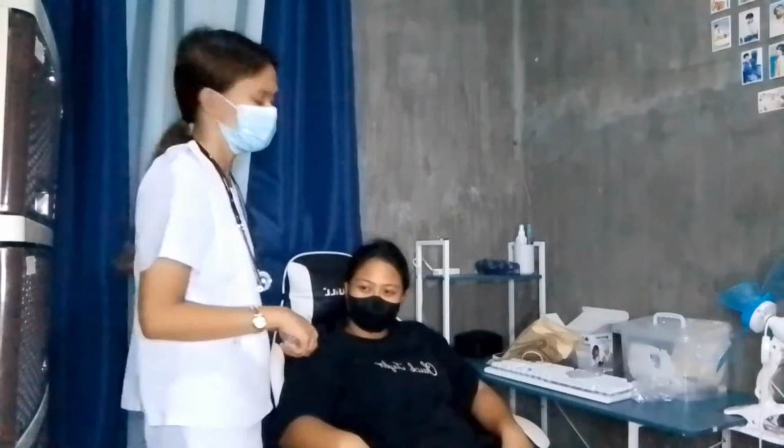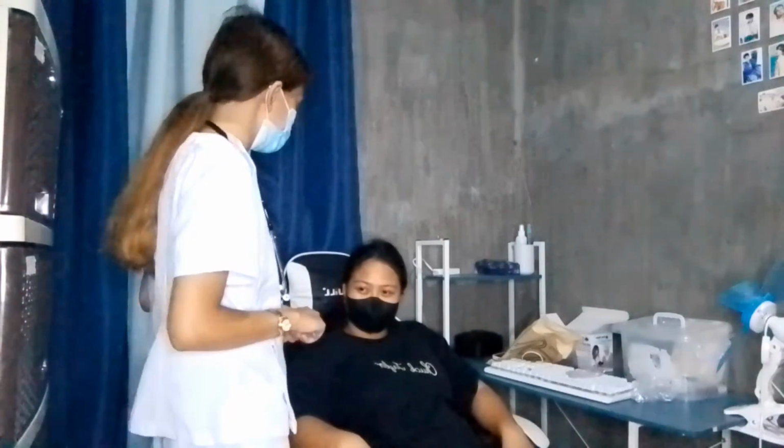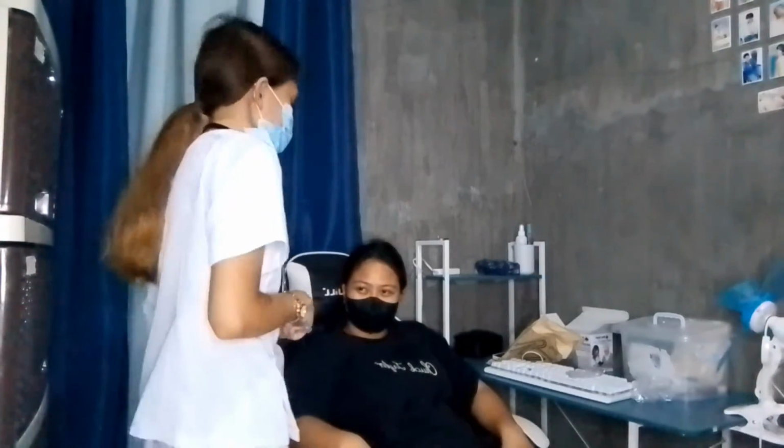Provide for client privacy. Place the client in the appropriate position. For the temperature, clean the thermometer. Place the thermometer at the appropriate route or site.